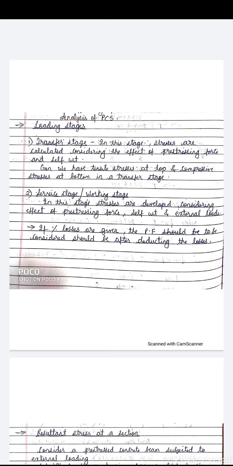So when pre-stress is applied to the section or the member, the bottom fibers are in compression and the top fibers are in tension. So hence at the top you will see tensile stresses in transfer stage, and at the bottom there will be compressive stresses in transfer stage. So the next is service stage or working stage. It is also called as working stage.